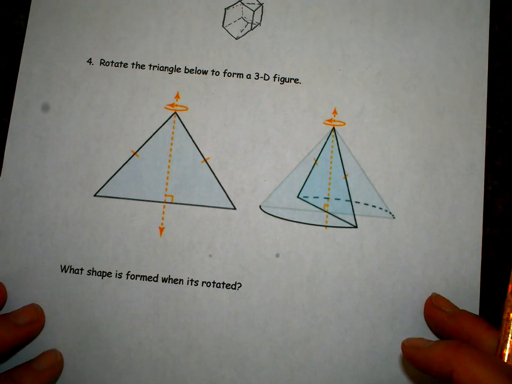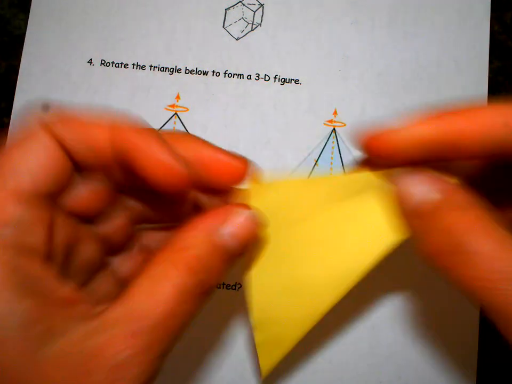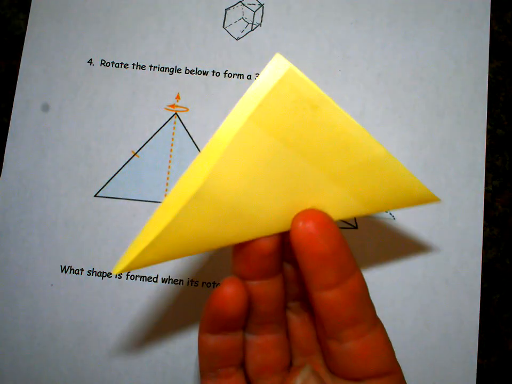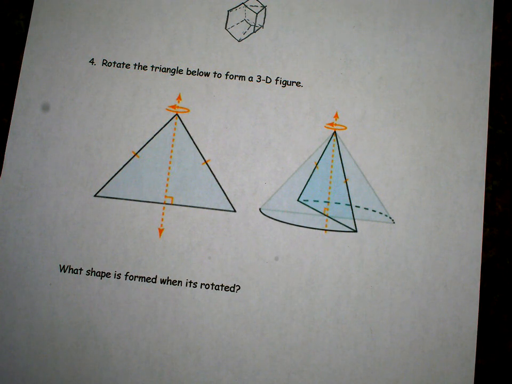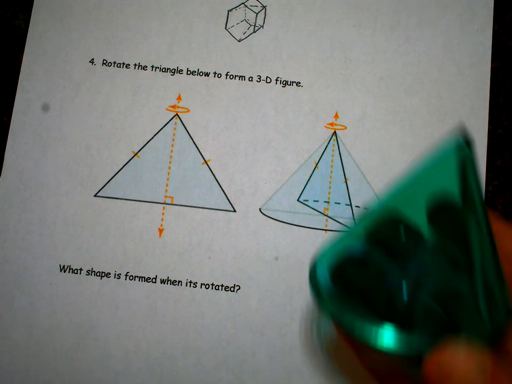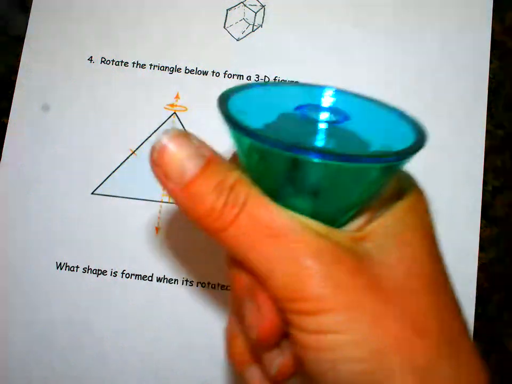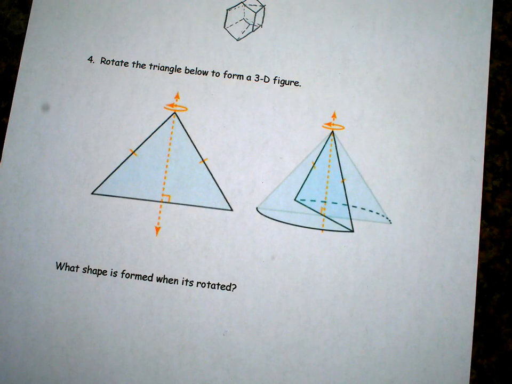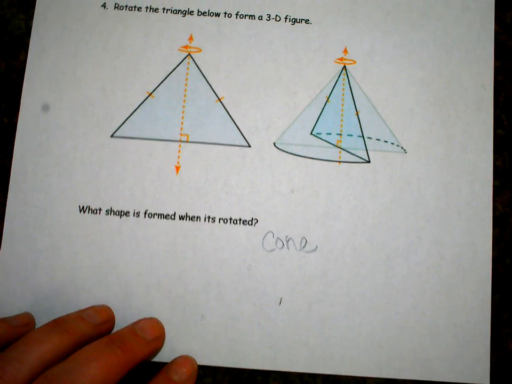Okay, let's say I had a triangle. Let's make a triangle. Okay, here's my Post-it triangle. And I'm going to rotate this triangle. And I showed it here. And ta-da! The shape that it becomes is a cylinder. I'm sorry, cone. Wow, ice cream cone. So I'm holding it like this. Okay, so when it's rotated, it makes a cone. All right, so that's pretty easy.